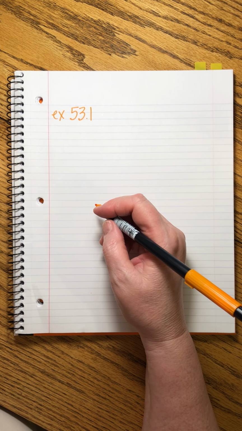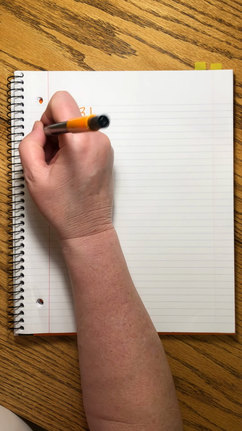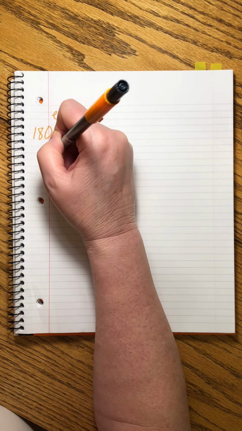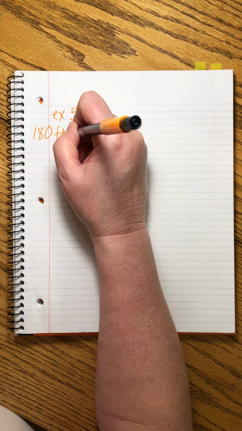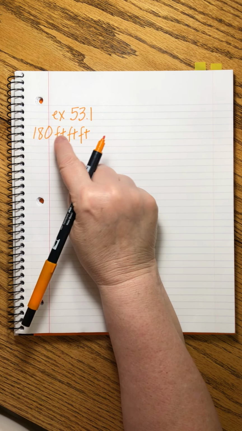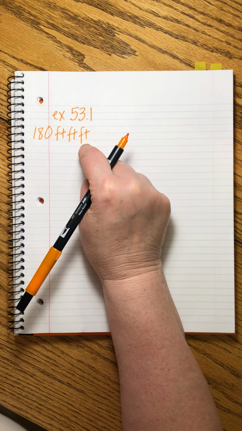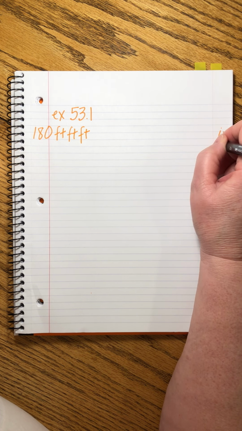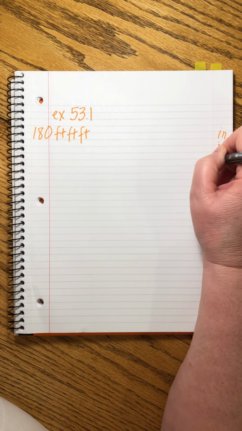Okay, here's what John wants us to do. Use 3 unit multipliers to convert 180 cubic feet. And what I like to do is write out feet 3 times. Cubic implies 3. A cube is 3 times, because it has 3 dimensions. But I want to write them out because I want to be able to cancel them. And we want to convert it to cubic inches, so I'm going to go inches. I'm going to go down in this so I have a little more room to work.